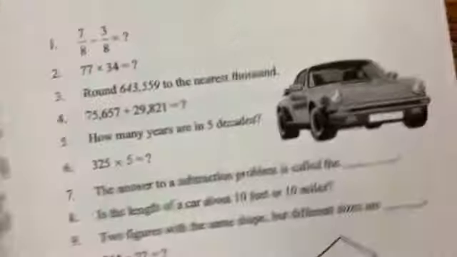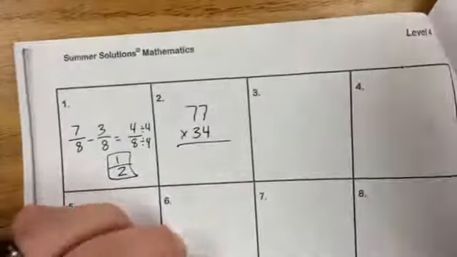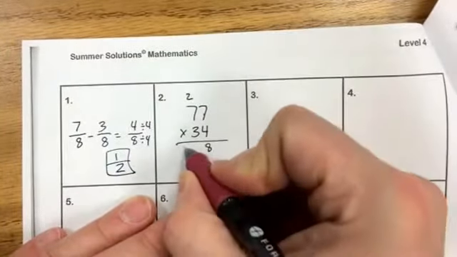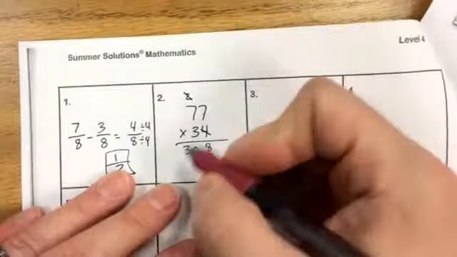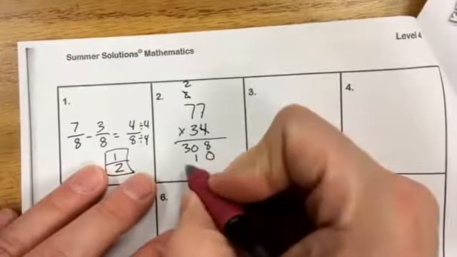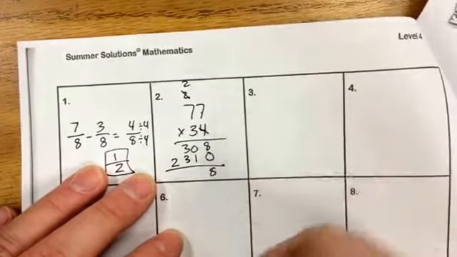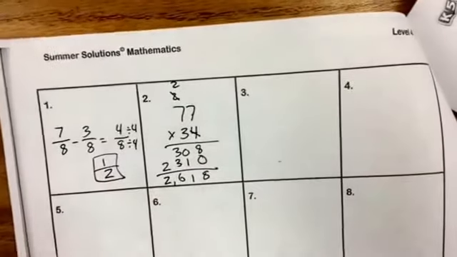All right, number 2. I need to look at 77 times 34. And this is just a simple double digit times double digit problem. 4 times 7 is 28. 4 times 7 is 28 plus 2 is 30. Cross out my ones place. Add a 0 as a place filler. 3 times 7 is 21. 3 times 7 is 21 plus 2 is 23. Bring my 8 down. Bring my 1 down. 3 plus 3 is 6. And the 2 comes down. So I get 2,618.